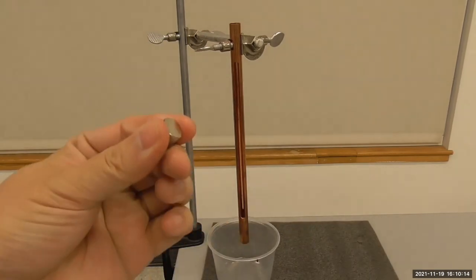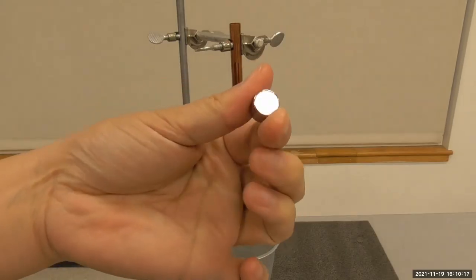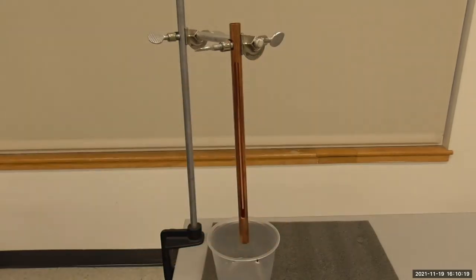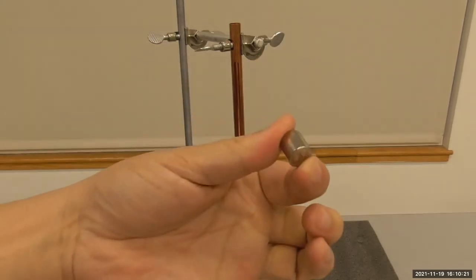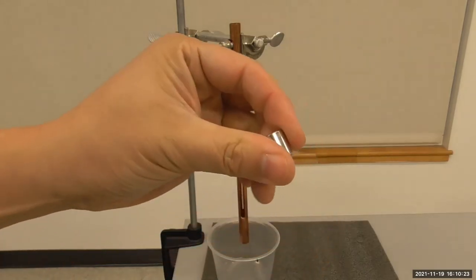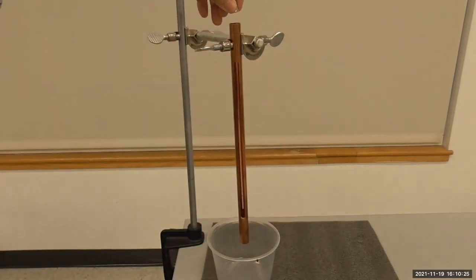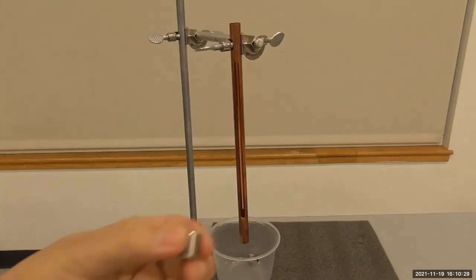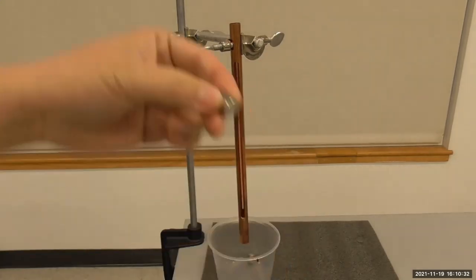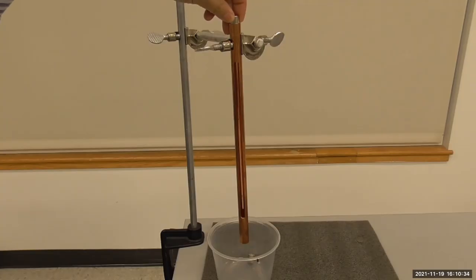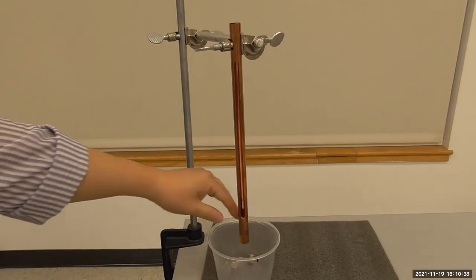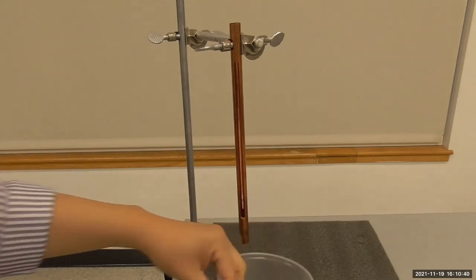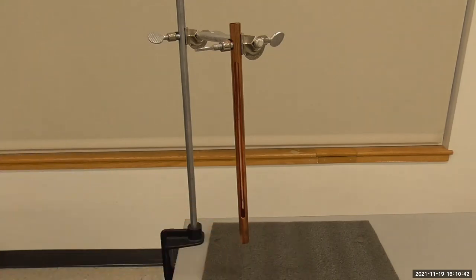So these are the two slugs. This is one of them that looks like that, and this is the other slug. Also looks metallic. Now, when I drop that, nothing surprising. And let's look at this other slug. So it's sliding down very slowly. And this is the result of Faraday's law and Lenz's law.